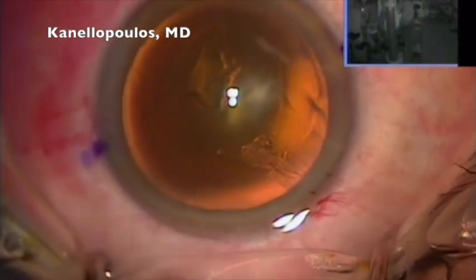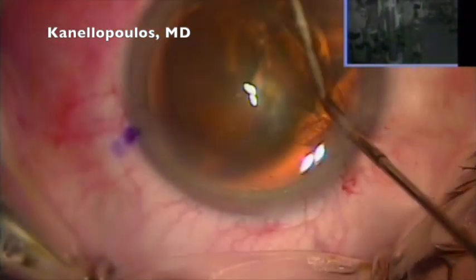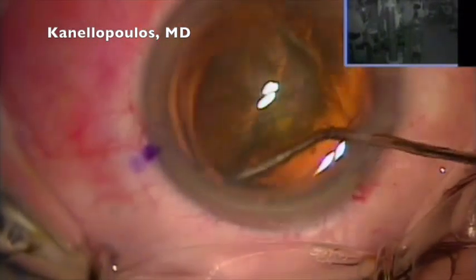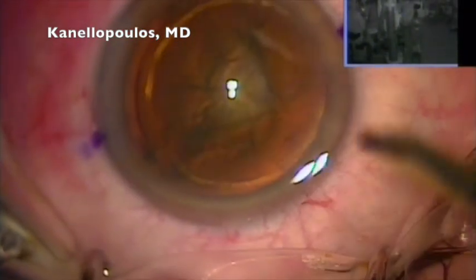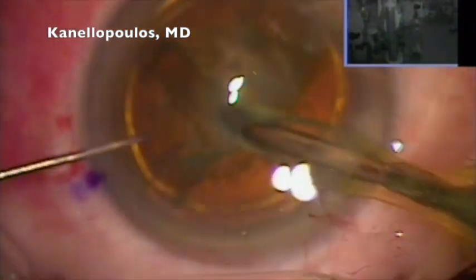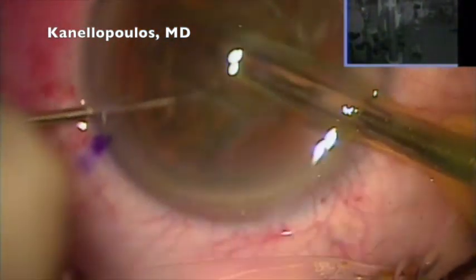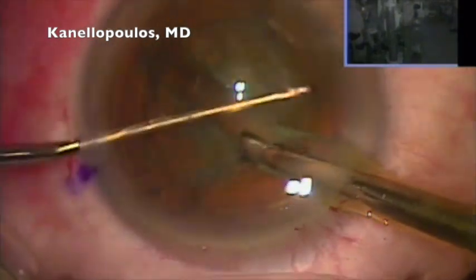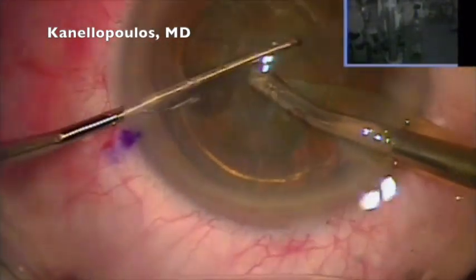I can still remember the first day I saw him do this as a resident at the State University of New York, Stony Brook, Nassau County Medical Center. Obviously, free up the lens with hydrodissection and go in. We're seeing that although young in age, this lady has a significant cataract.